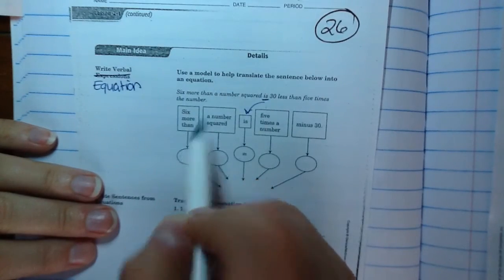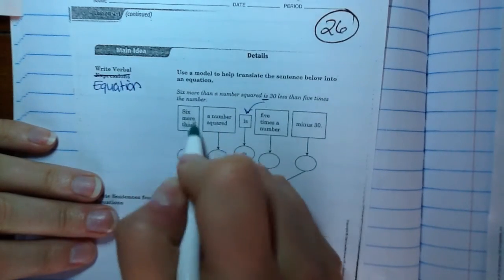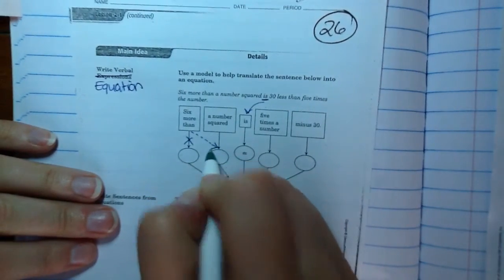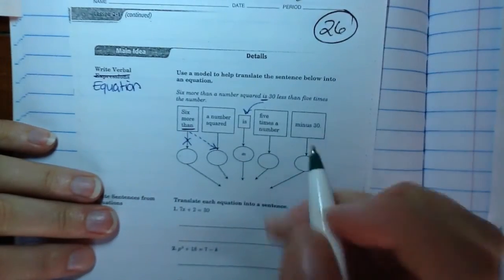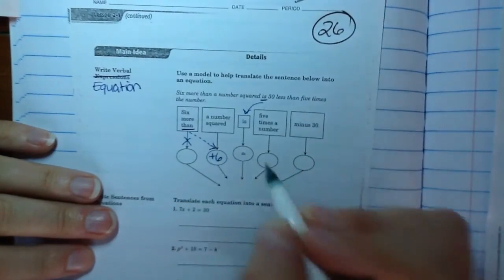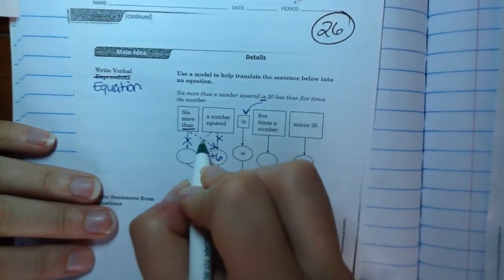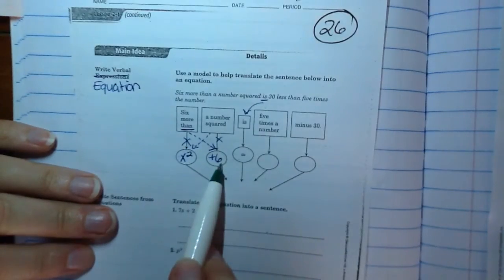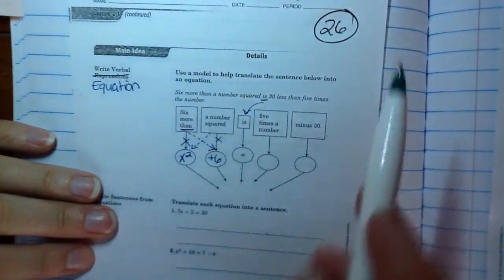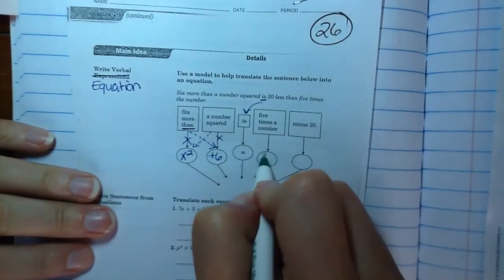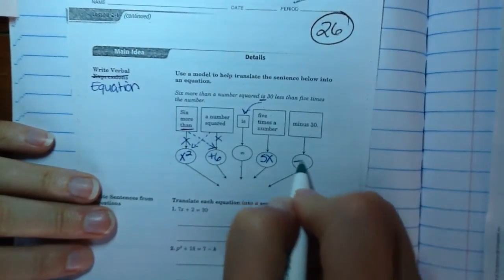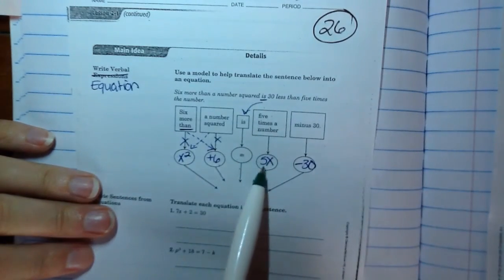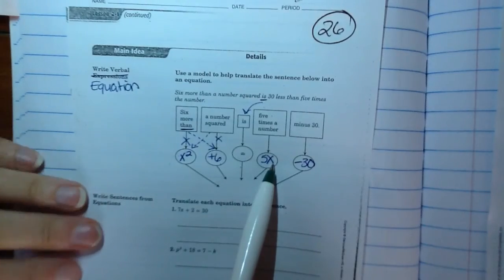So 6 more than. 6 more than means we're going to add 6, and really that more than means this should go over here, that word than. Again, we write that backwards. So 6 more than would be plus 6. And a number squared would be x squared. So 6 more than, we put that second, a number squared is equal to 5 times a number, that's multiplication, so 5x minus 30. And notice when I'm doing the multiplication, right, 5 times a number, we use proper math grammar, and the coefficient comes first, followed by the variable.